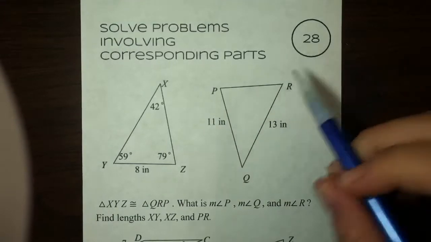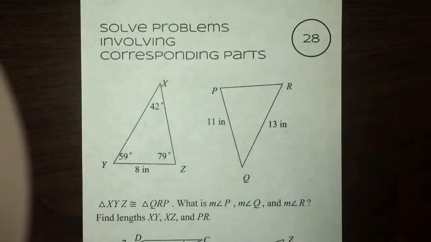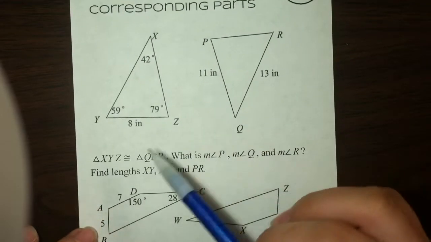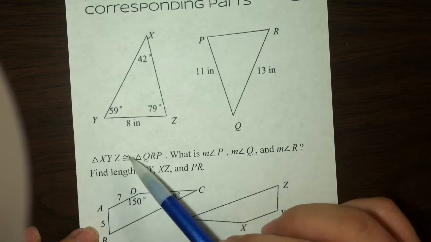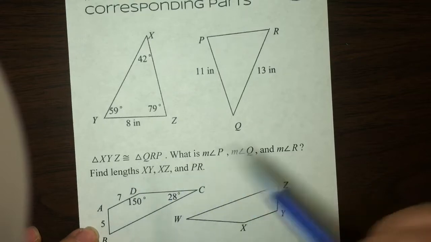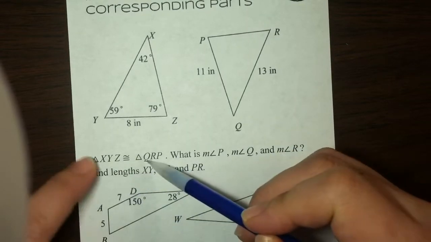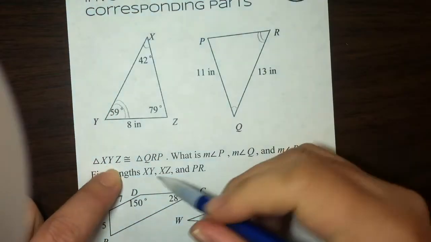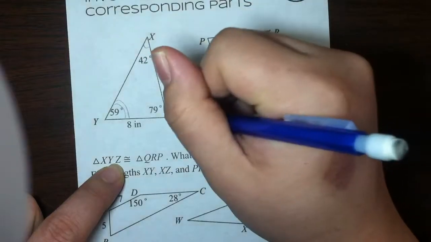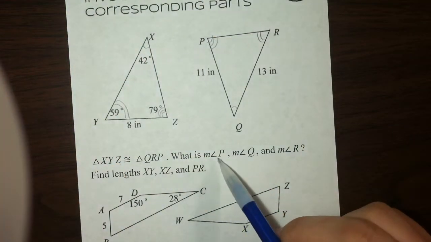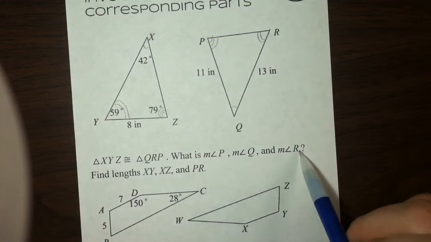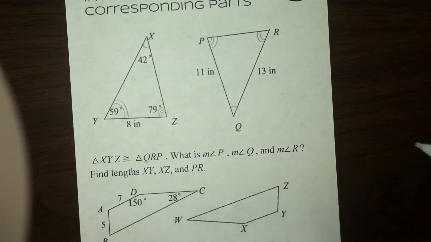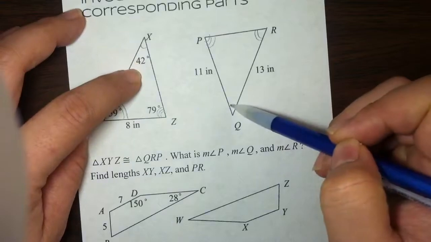Here's page 28 of the notes, solve problems involving corresponding parts. In my first example, it says triangle XYZ is congruent to triangle QRP. That means X corresponds with Q, Y corresponds with R, and Z corresponds with P. We want to find the measure of angle P, angle Q, angle R, and also the lengths XY, XZ, and PR. So I just match the angle to the angle.